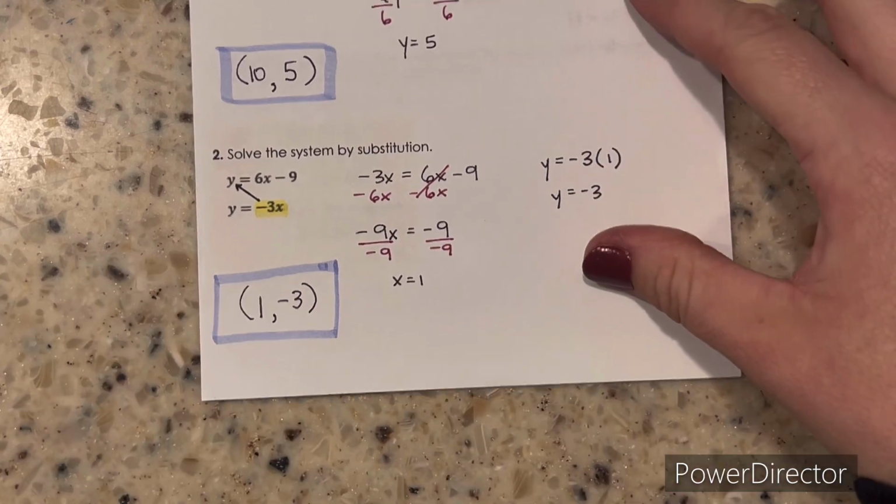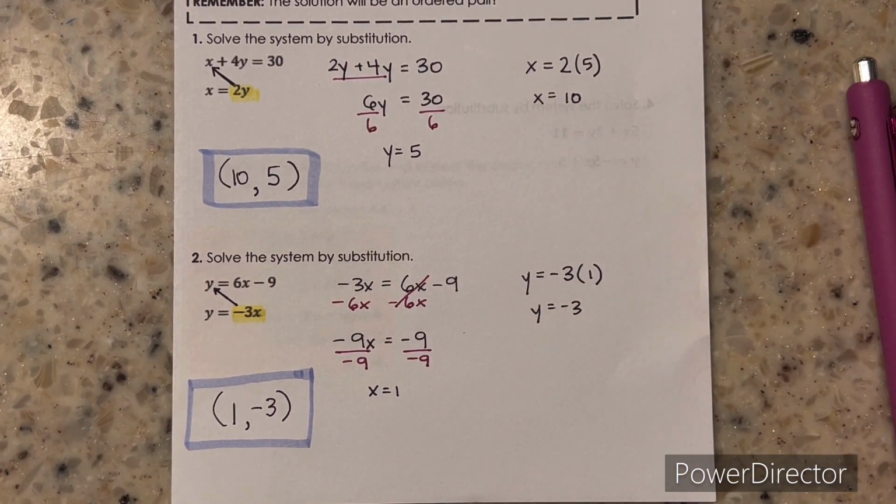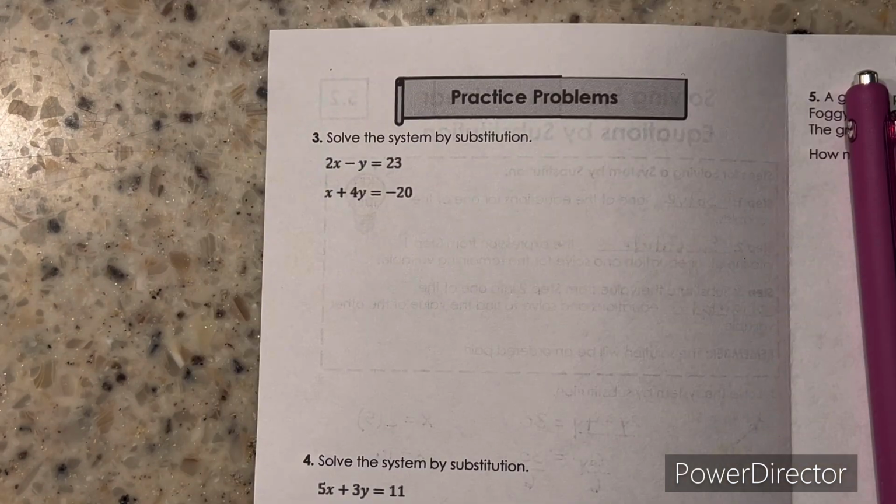So there's our first two examples. Make sure you have it all written down in your notes and that you have it correct. Flip on over to the inside, and let's take a look at number 3.